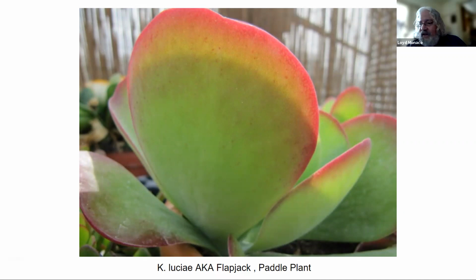Okay. We're going to have several slides on this, and the reason for that is because this plant, oh my gosh, it goes under so many names. It's unreal. But everybody has probably seen this at some point or another, in every Lowe's, every Home Depot. This is a fairly popular one to also have in landscapes. I've heard every name in the book for it, called the flapjack plant, paddle plant.